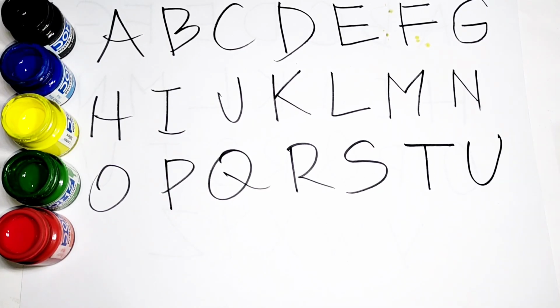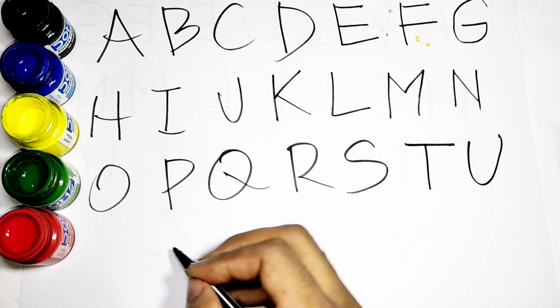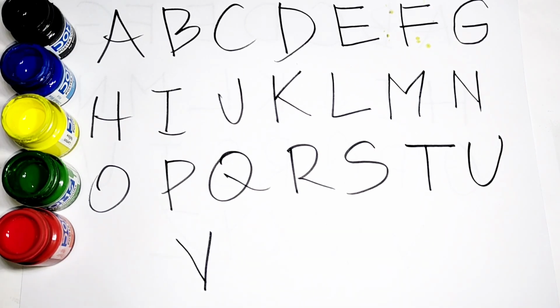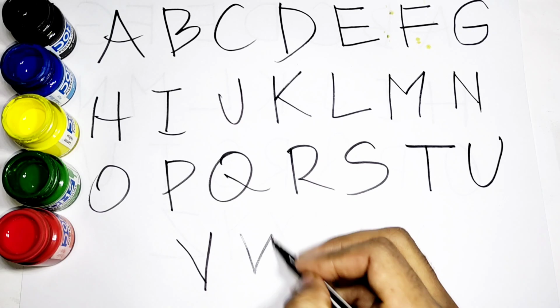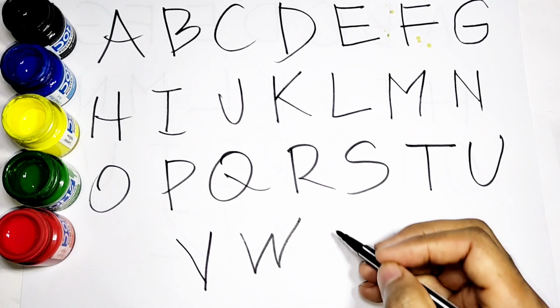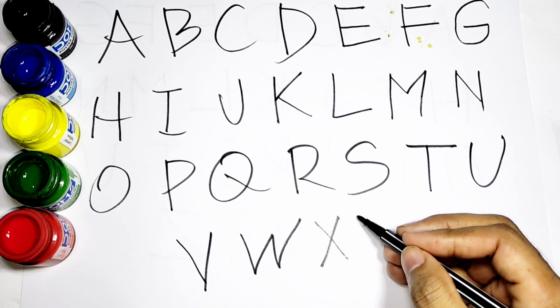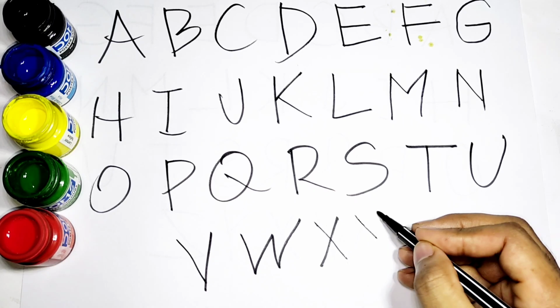The next one is U. U for umbrella. The next one is V. V for vanilla. W for watch. The next one is X. X for Xmas tree. Y for yolk.